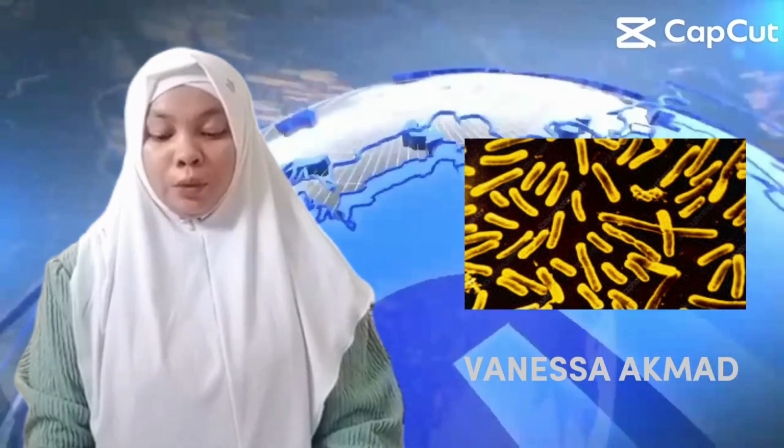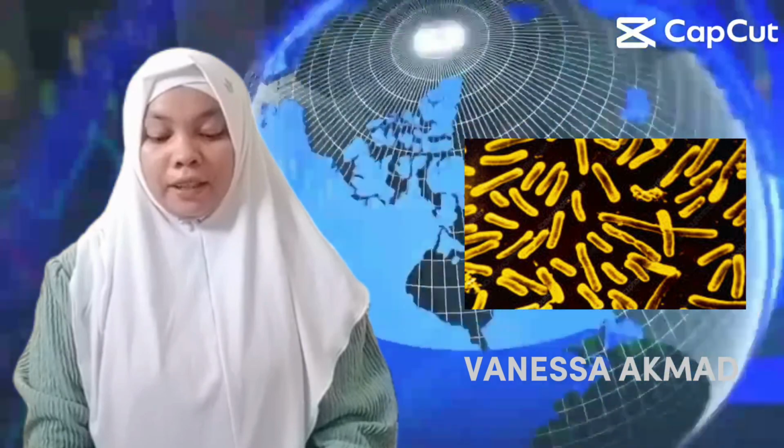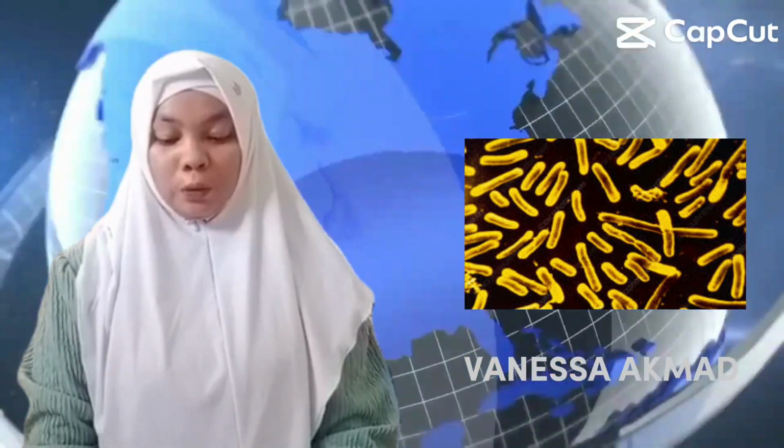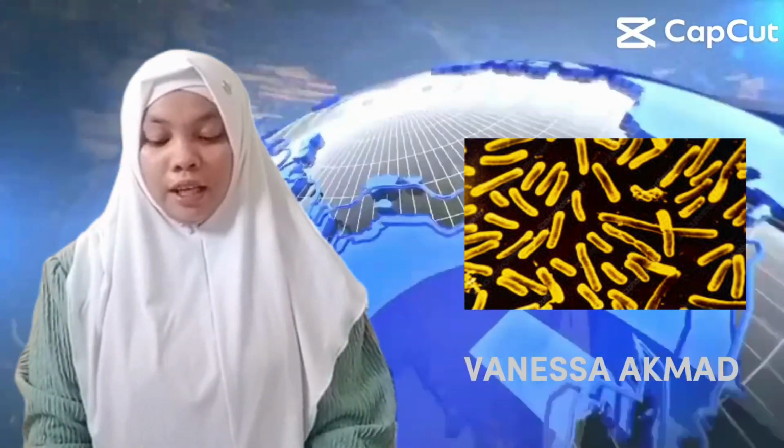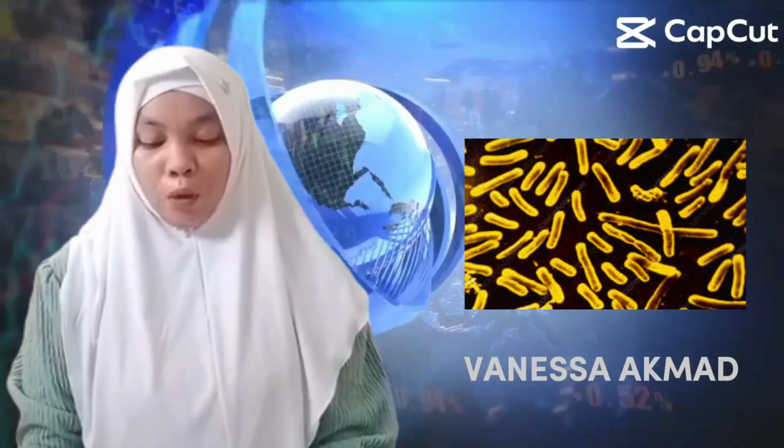The immunologic difference of Yersinia. Yersinia species exhibit immunological differences primarily related to their surface antigens, virulence factors, and ability to evade host immune response. Some key immunological differences include: first, antigenic variation; second, capsule production; third, the type 3 secretion system; fourth, lipopolysaccharide or LPS.